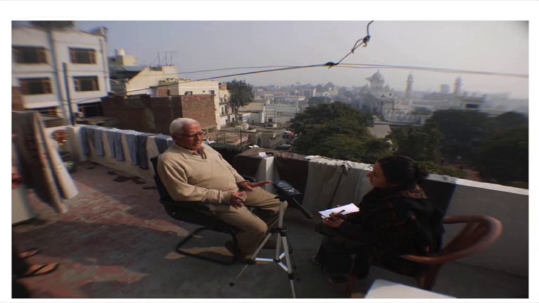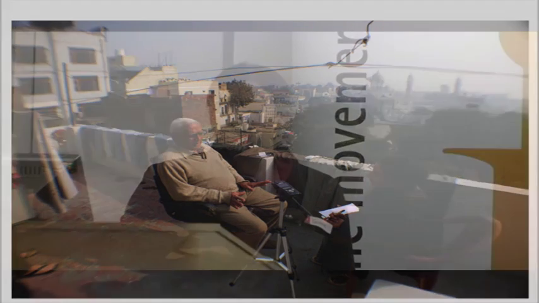And you can see the Golden Temple complex in the back. And this is a gentleman that we interviewed who built himself up from the ground up after partition, and he lives right in front over there.